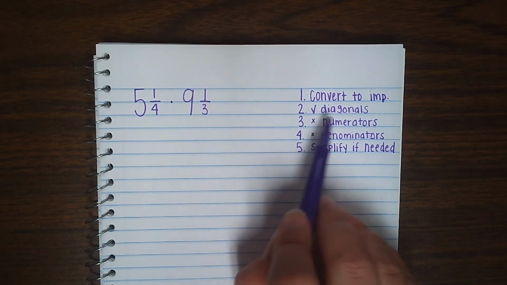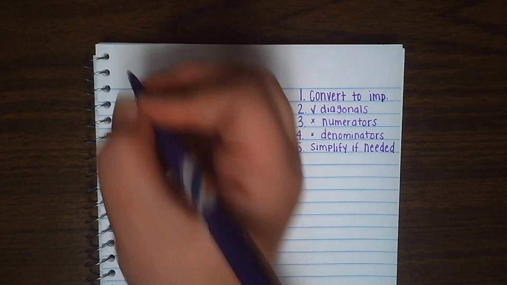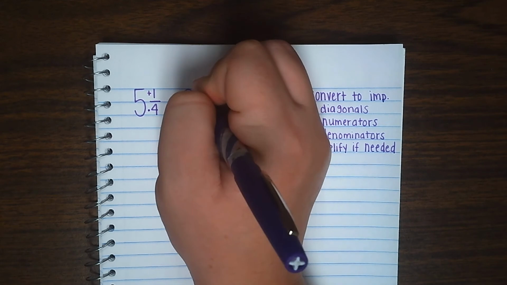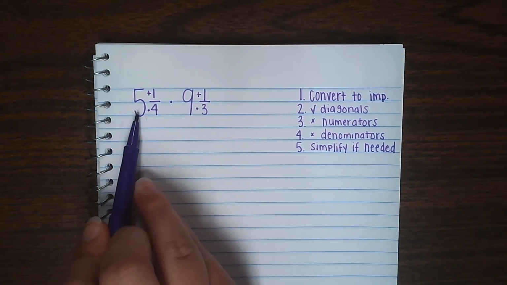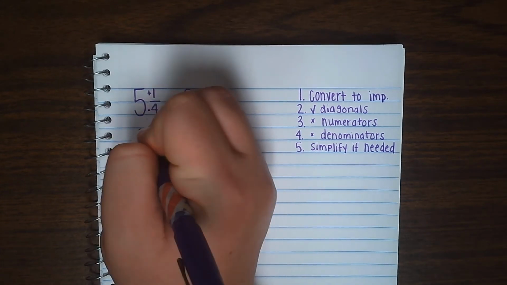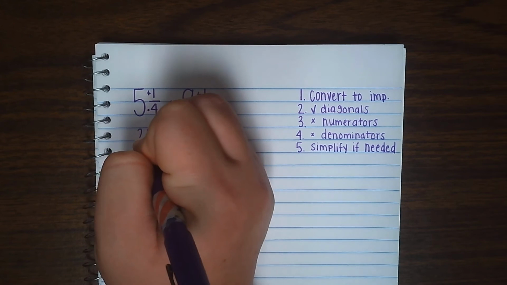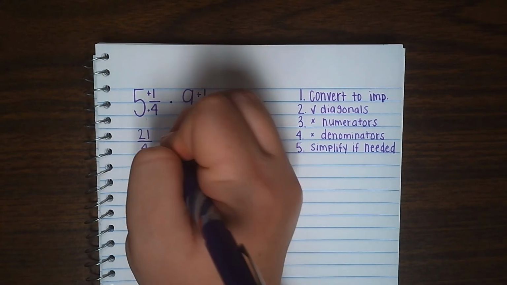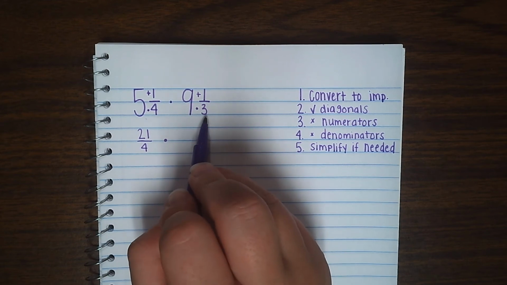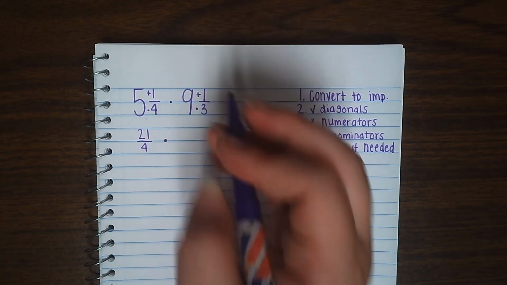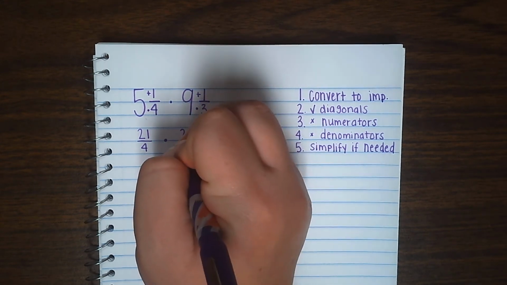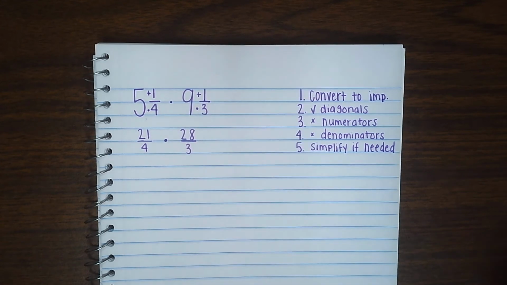Okay, so step number 1, convert to improper fractions. I'm going to multiply, then add. Multiply, then add. 5 times 4 is 20. 20 plus 1 is 21. Our denominator stays the same. 9 times 3 is 27. 27 plus 1 is 28. Our denominator stays the same.